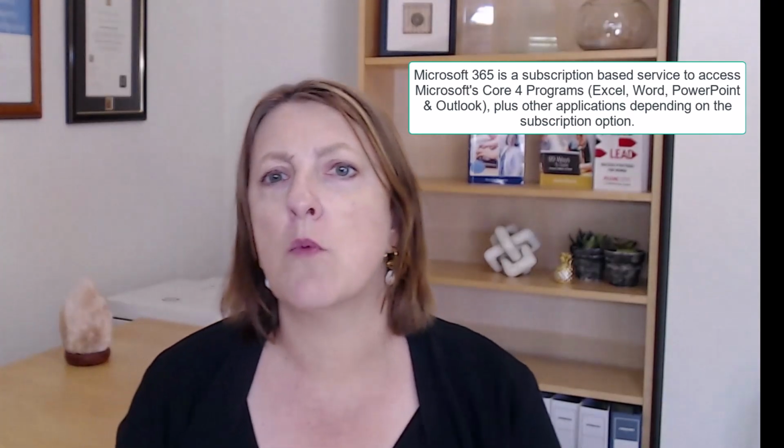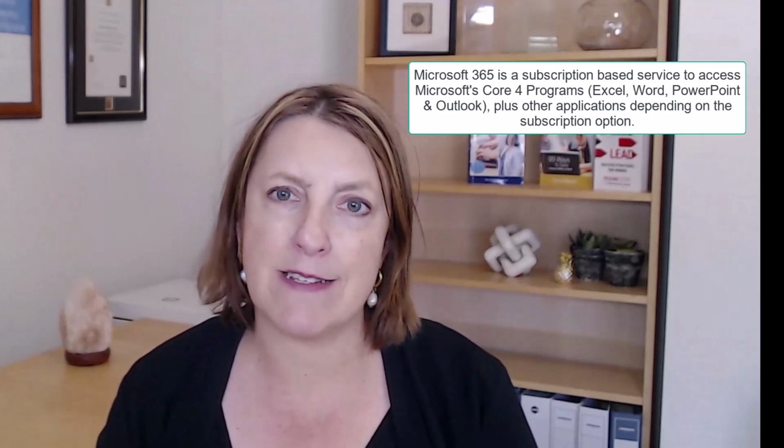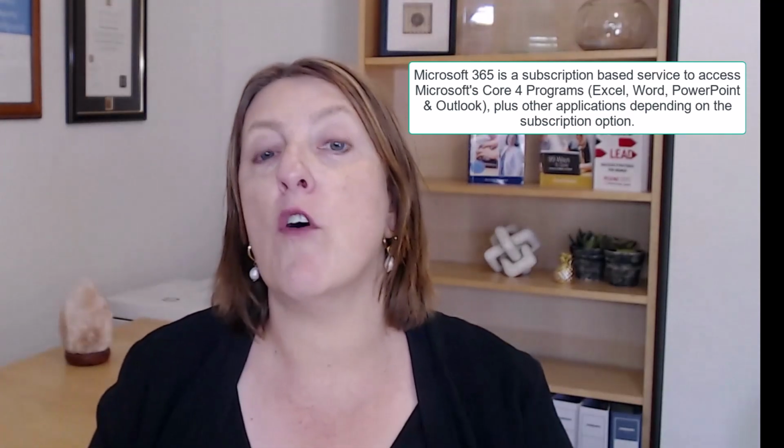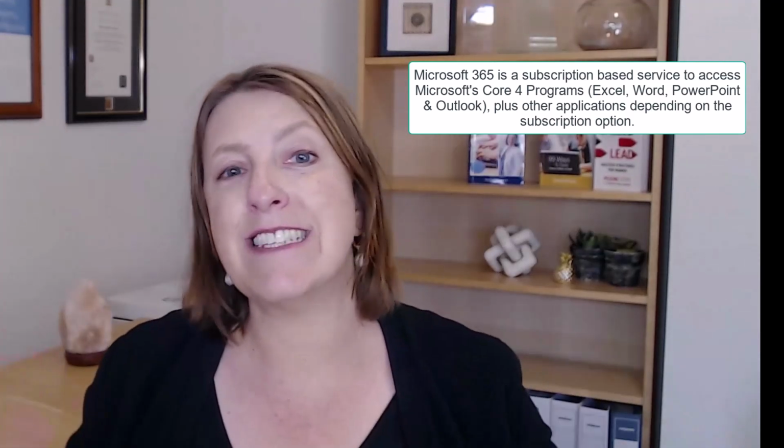Firstly, some definitions. What is an app? An app is the abbreviated term for application or program. What is Microsoft 365? Well, Microsoft 365 is a range of Microsoft programs available as part of a Microsoft Office subscription, which is paid on an annual or monthly basis. It covers the core four Microsoft programs, Excel, Word, PowerPoint, and Outlook, plus additional programs depending upon your subscription level or model.